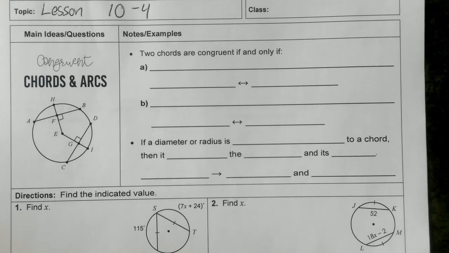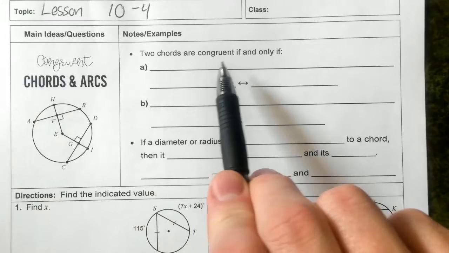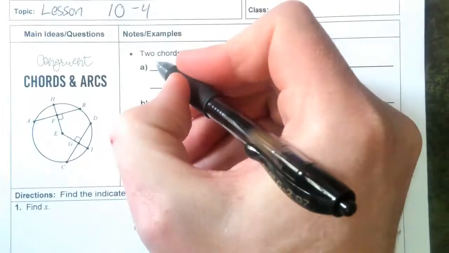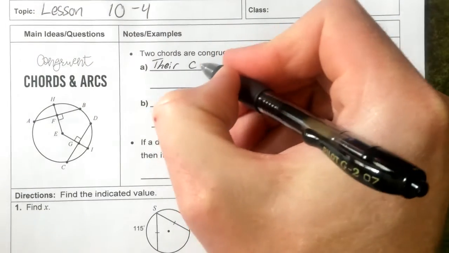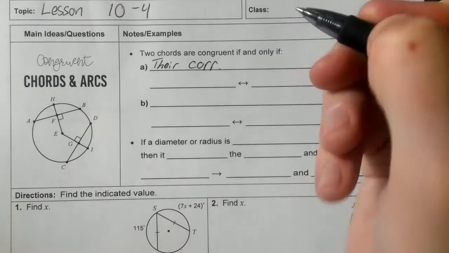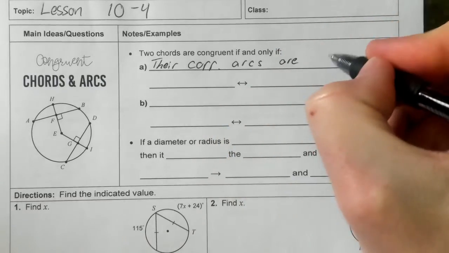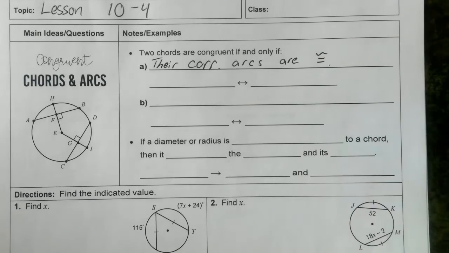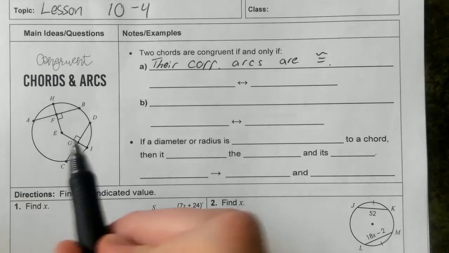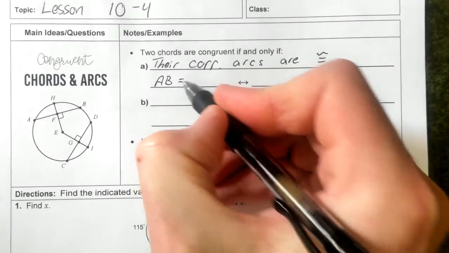Okay, so a couple of properties about congruent chords and arcs. First, two chords are congruent if and only if their corresponding arcs are congruent. So we're looking at the chords AB and CD.